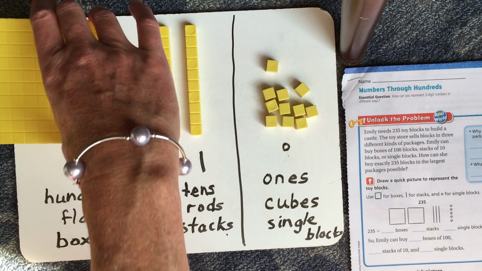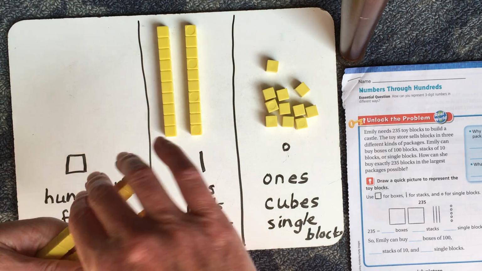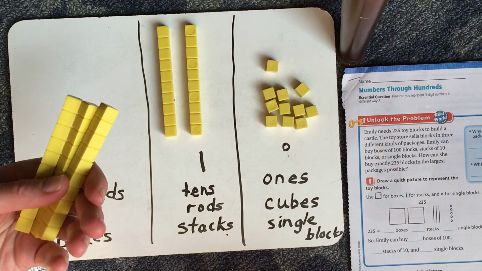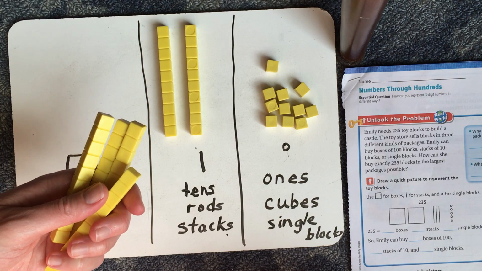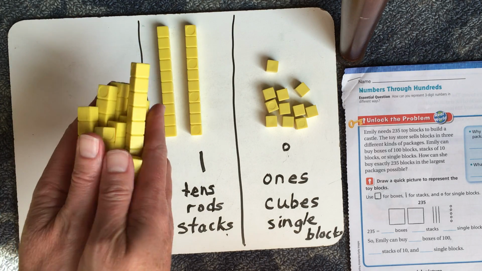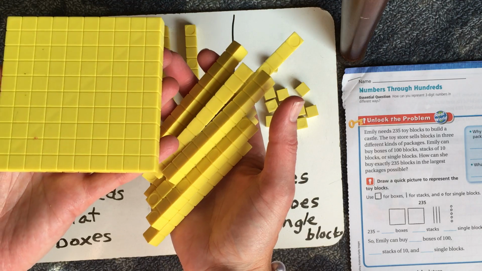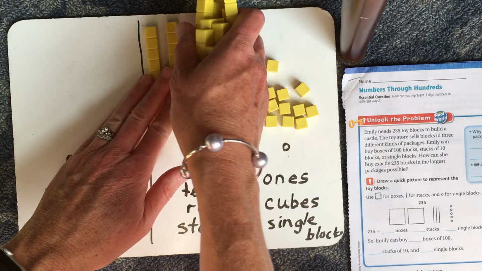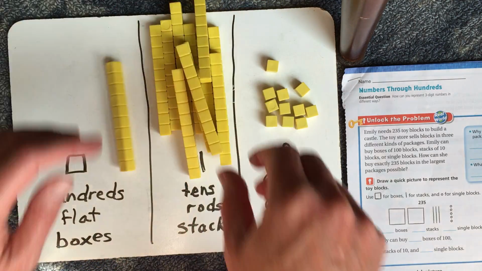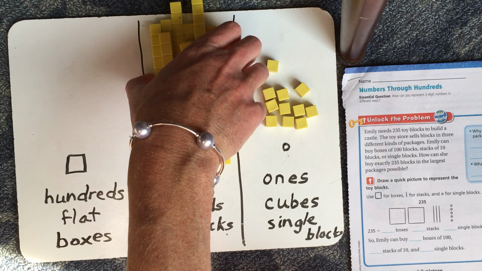What if I take the 100 off? Then I need to add 10 stacks, right? 1, 2, 3, 4, 5, 6, 7, 8, 9, 10. I have to add 10 stacks, because these 10 stacks equal this 100 that I just took away. So I'm taking the 100 away, and I can add these 10 stacks, and I still have 131. It just looks different. And mine doesn't even fit right here, does it?